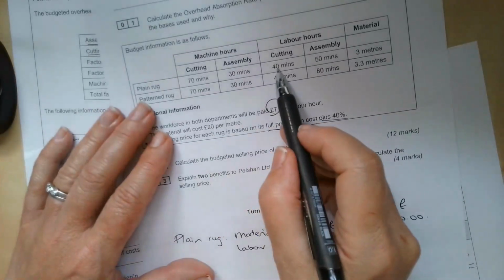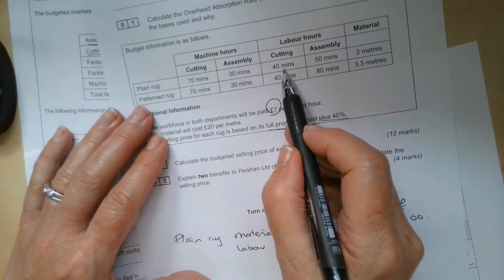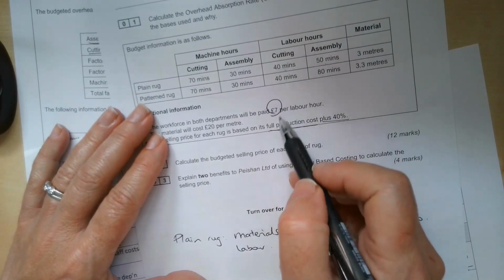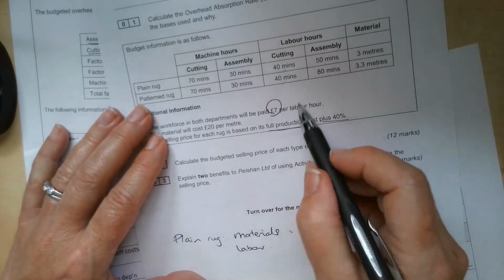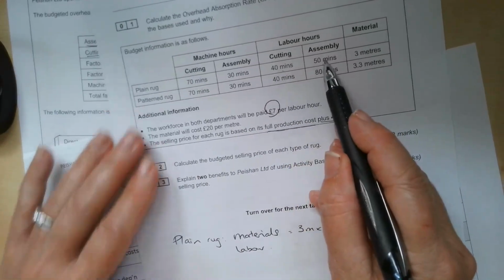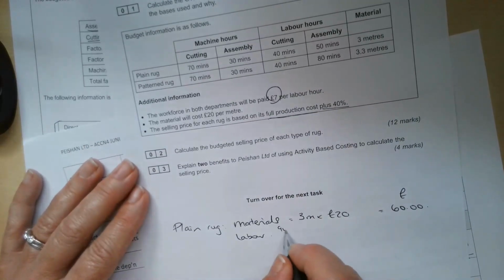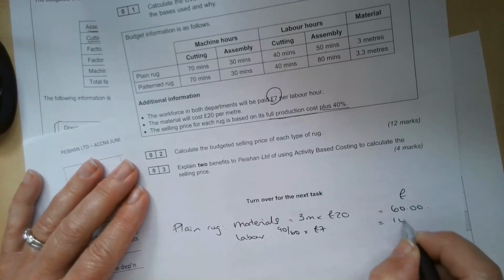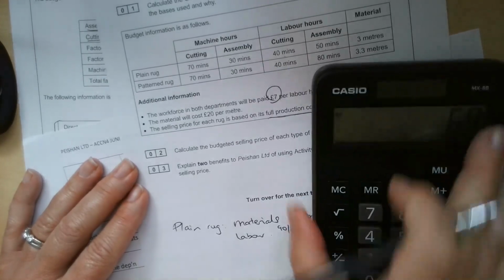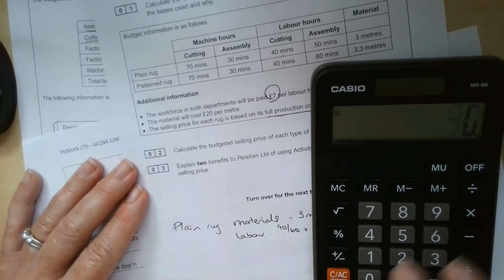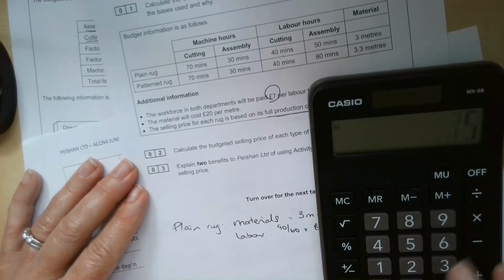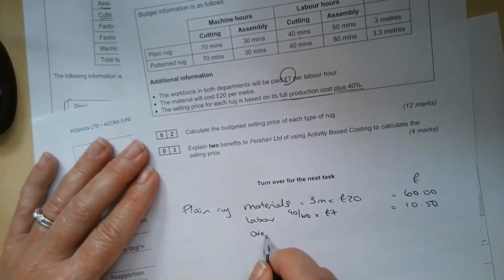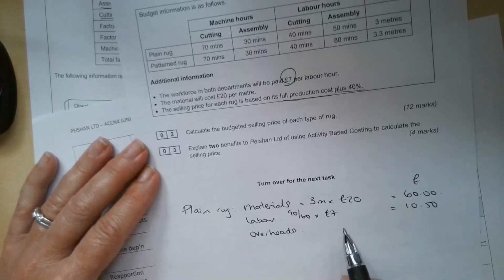The labour takes 40 minutes in the cutting department, and it takes 50 minutes in the assembly department. Now, all of these people are paid £7 an hour. If the rates were different for each department, we would need to work it out separately, but they're not. So it's going to be 90 over 60, so 1.5 hours times £7, which will be £10.50. Let's just check that. I am on holiday mode at the moment, so anything could happen. Yep, £10.50 in labour.